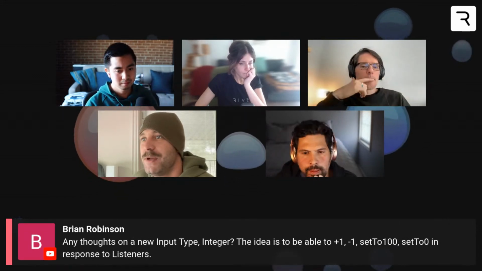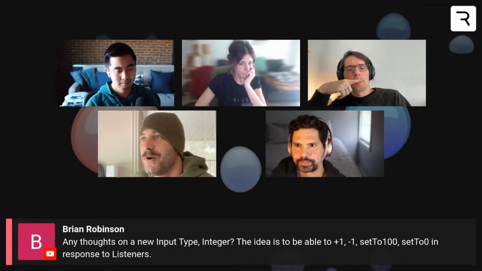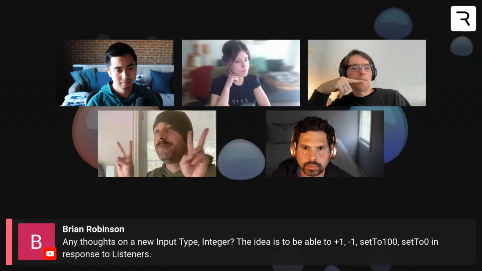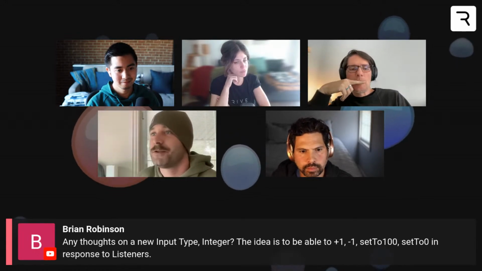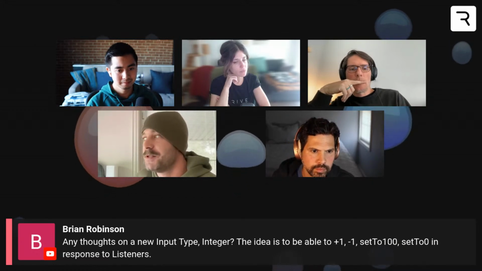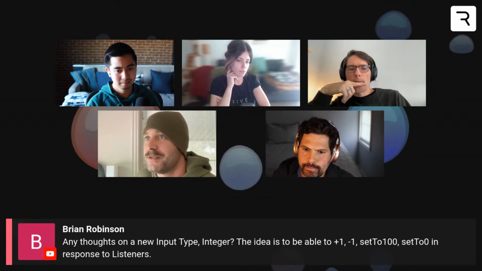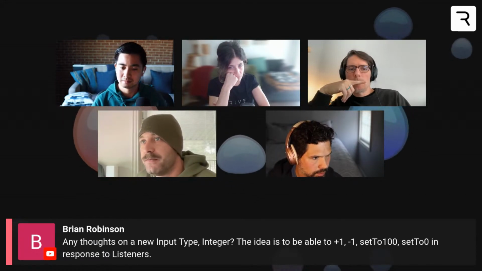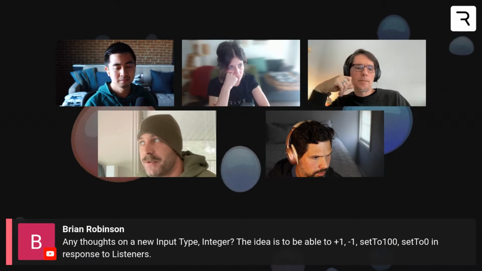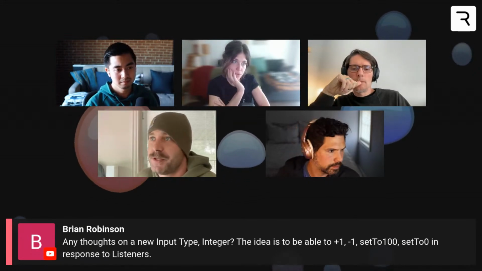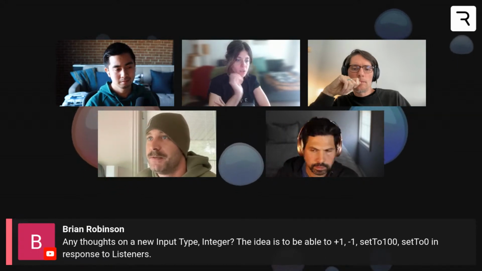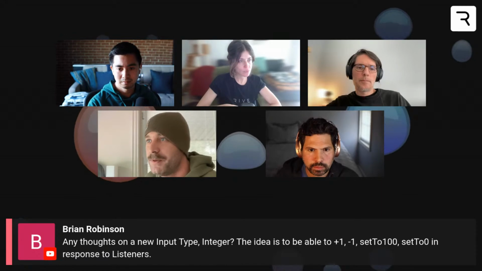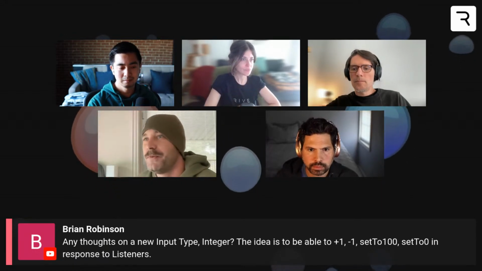All right. Any thoughts on a new input type, an integer? The idea is to be able to do +1, -1, set to 100, set to 0 in response to listeners. Now, this is something that we've been campaigning for internally for a while. There are a number of listener types that we'd like to add, or listener actions and listener types and things like that. And we're not sure whether or not they're going to be a part of listeners or if it's just going to be something that we deal with in scripting. Not 100% sure on that yet, but I do agree. Like, what would you call this? Like an increase or decrease listener type, or increase integer. What have we referred to it as?